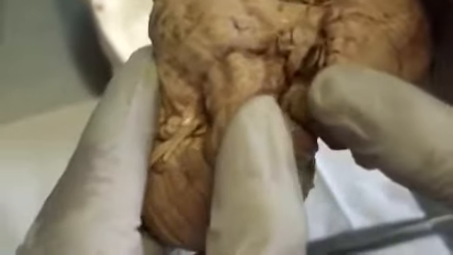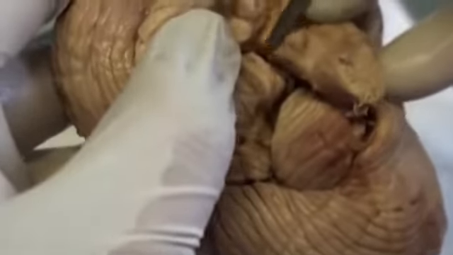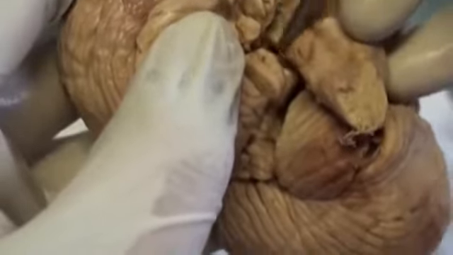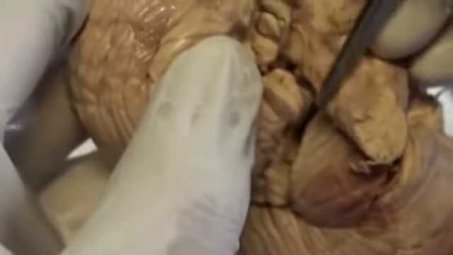Having said that, now let me show you the inferior peduncle. If we move the medulla to one side, we notice that there is a pillar which is extending up from here. A pillar which is extending up. This is the inferior cerebellar peduncle. This inferior cerebellar peduncle connects the medulla to the cerebellum.